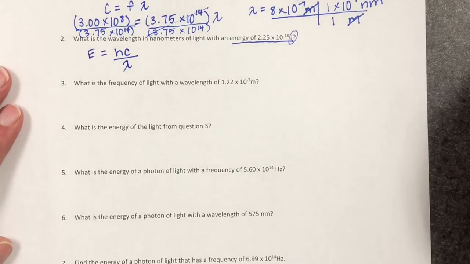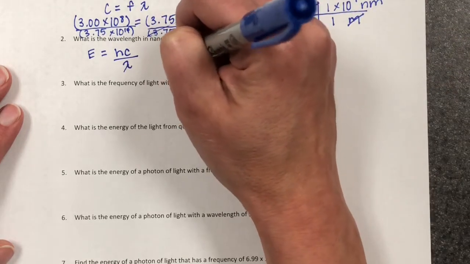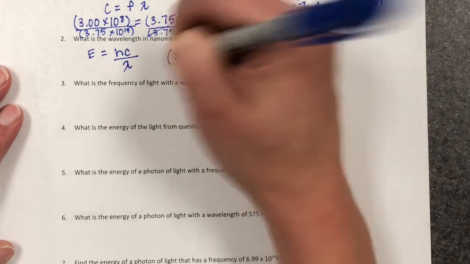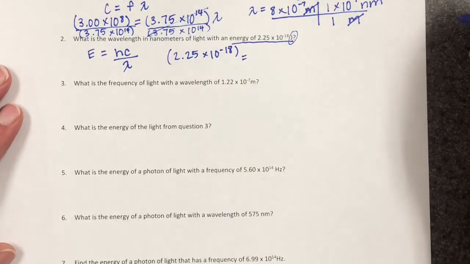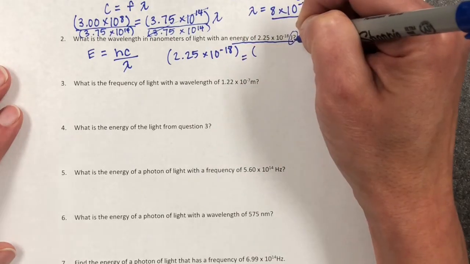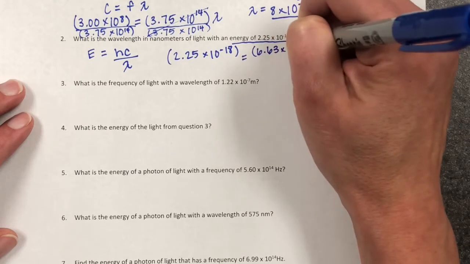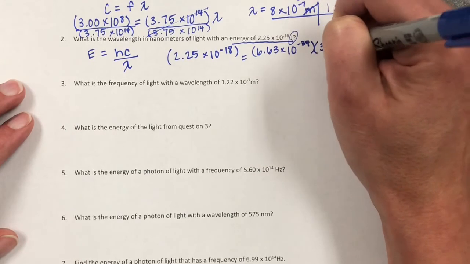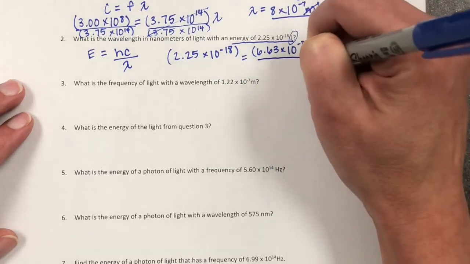I then need to start substituting values in this equation where they belong. Energy was given to us. It's 2.25 times 10 to the negative 18th power. And again, I'm not using units because this is an algebraic equation. When we do dimensional analysis, units are necessary in our calculations. H is the symbol for Planck's constant, which is 6.63 times 10 to the power of negative 34. I need to multiply that by the speed of light, which is 3 times 10 to the power of 8. And then that's going to be put over lambda, which is my unknown.